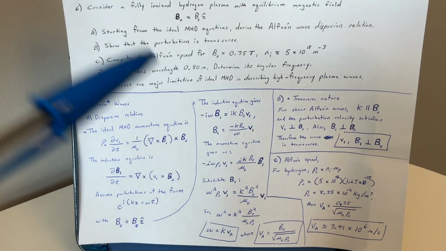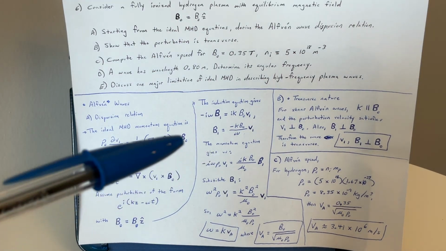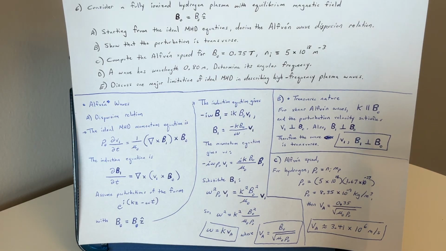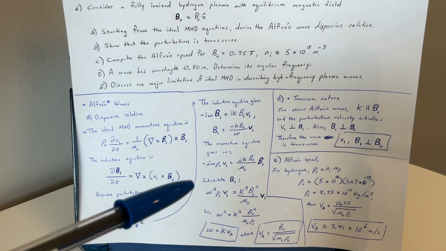So going up here, the induction equation gives negative omega B sub 1 equals i k B naught V sub 1. So B sub 1 equals negative k B naught over omega times V sub 1. The momentum equation gives us negative i omega rho naught V sub 1 equals i k B naught over mu naught times B sub 1.